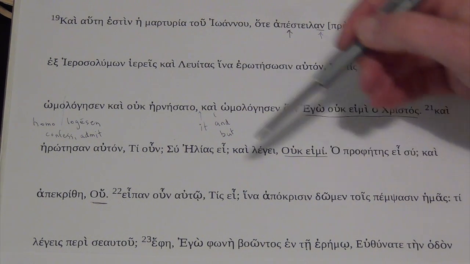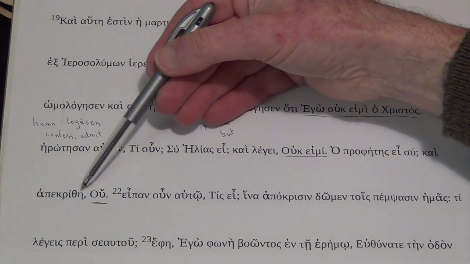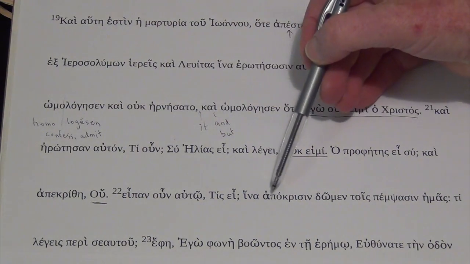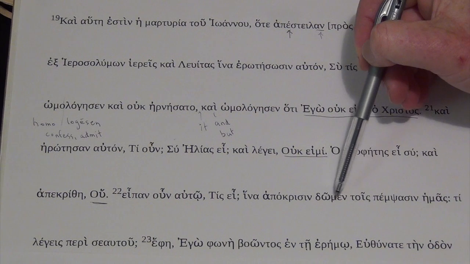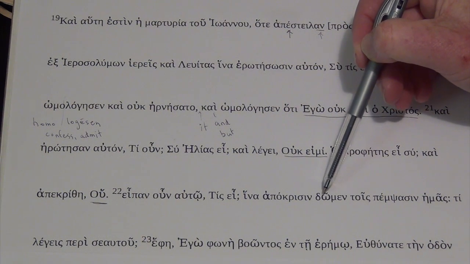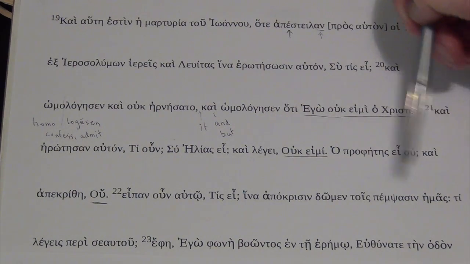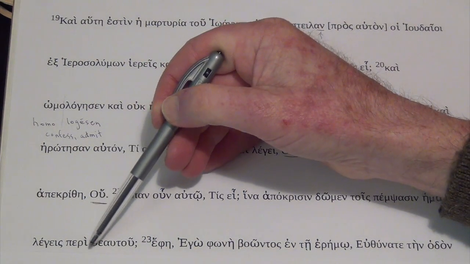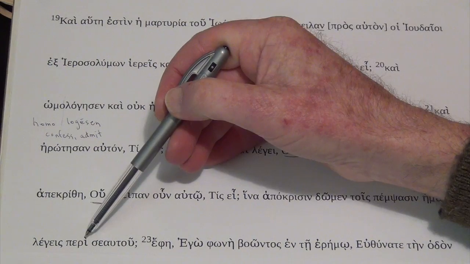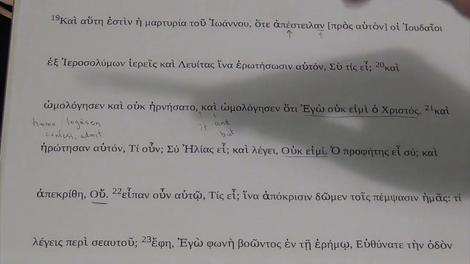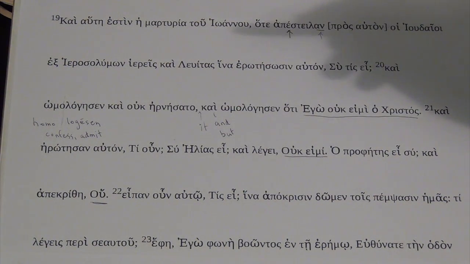Apokrisin, you notice the similarity of that word to apekrithe, so that's a verb form, that's a noun form. Domen means we must give to the ones who sent us. What do you say? Peri meaning about, as in perimeter, going around, about the circle.